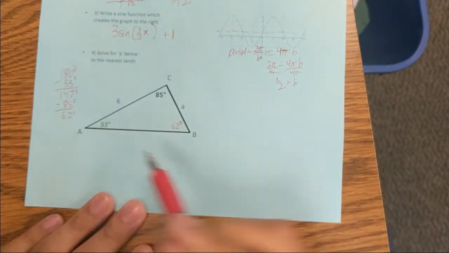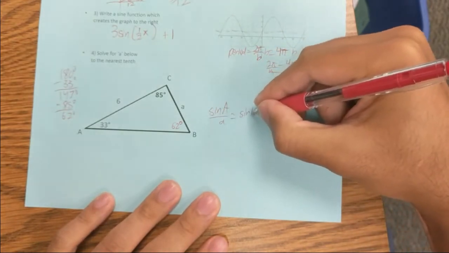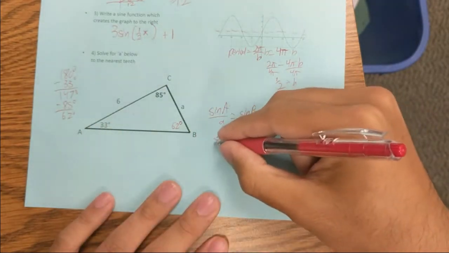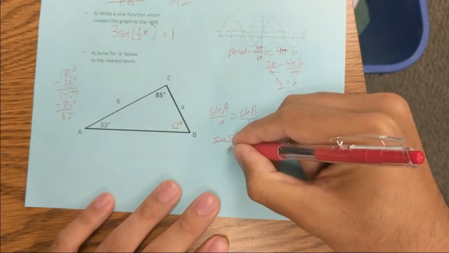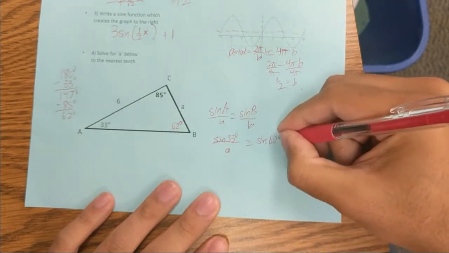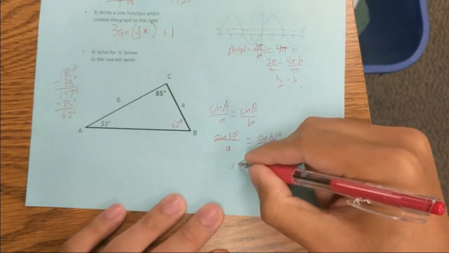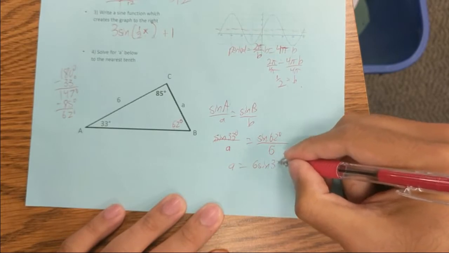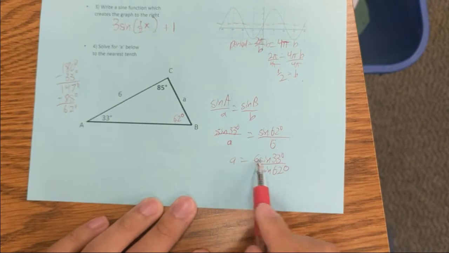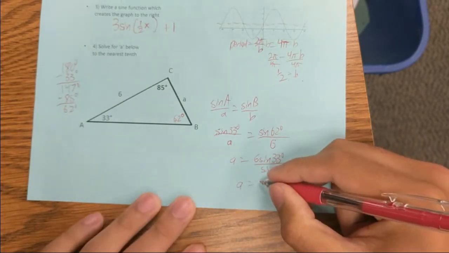Now that we can apply the law of sines, sine of A over a equals sine of B over b. Angle A is 33 degrees. Lowercase a is our unknown. Sine of angle B over side b. Now we cross multiply and solve for a. Then using our calculator, this turns out to be approximately 3.7.